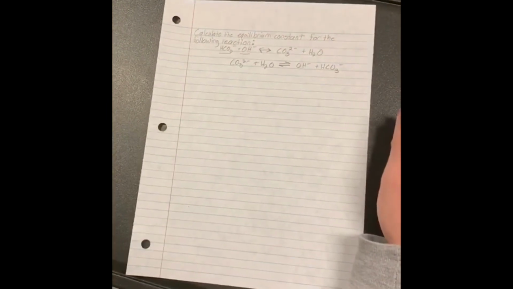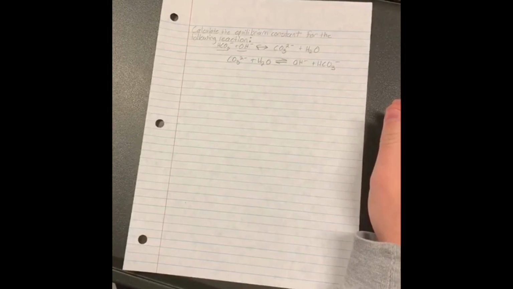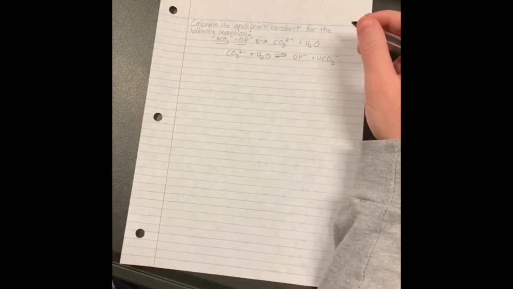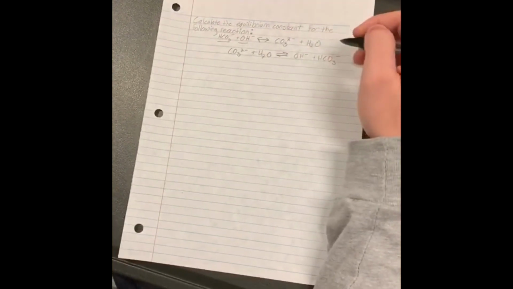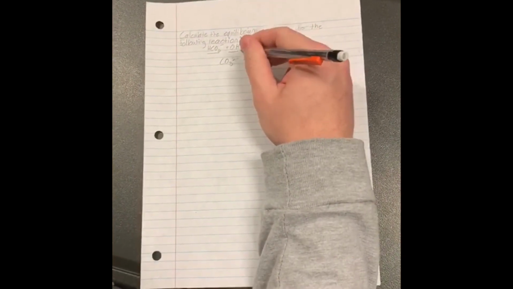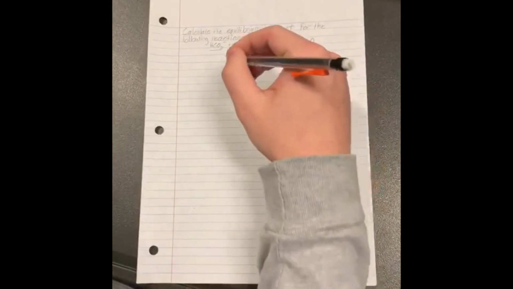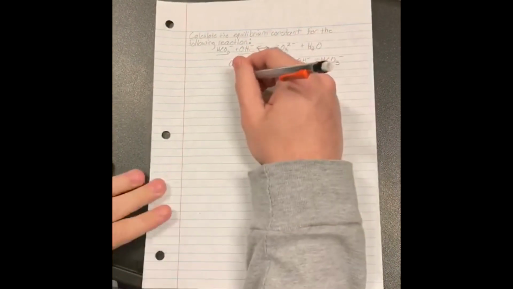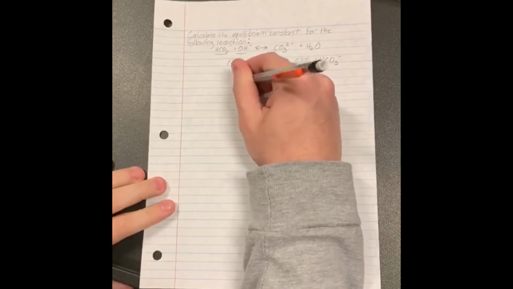now, this looks just like a weak base dissociating. That's exactly what it is. And that is where we're going to get our equilibrium constant for this titration. So, we know that since we are looking for this equilibrium constant, we can say that is equal to the inverse of this equilibrium constant, which is going to be 1 over Kb.